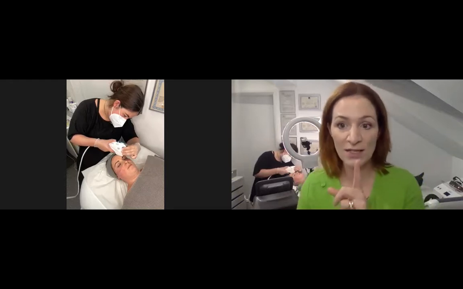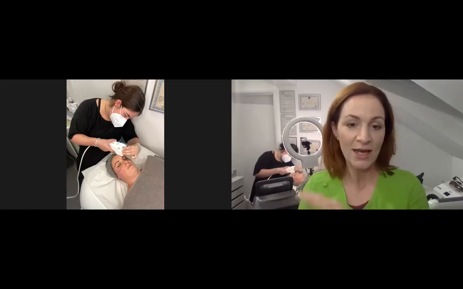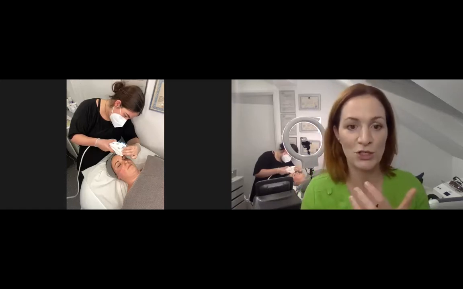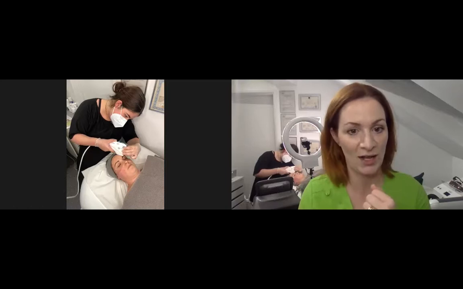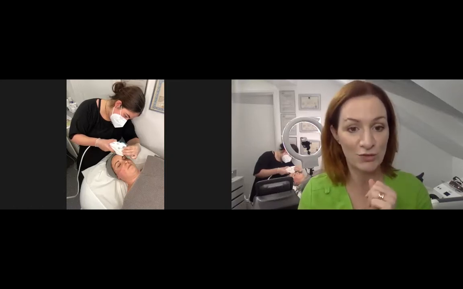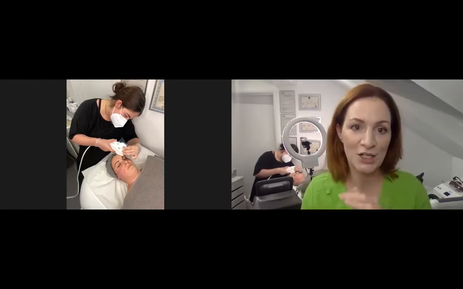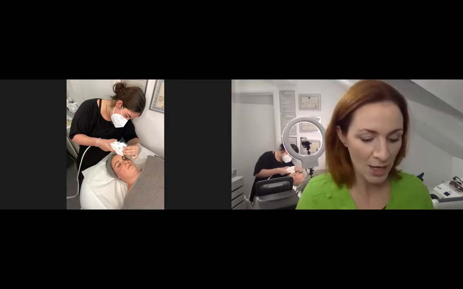No, there's no salicylate in the gel. It's just a water-based gel, Lisa. It's what you would use for an ultrasound. It's what we use on all our IPL treatments as well, within all our hair removal and our skin rejuvenation treatments. There are very few contraindications to this HIFU treatment.